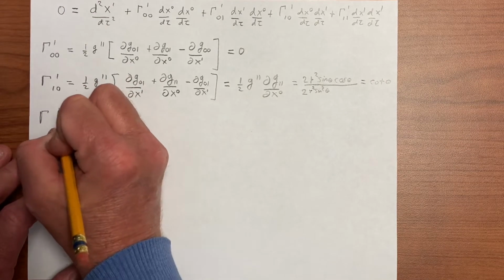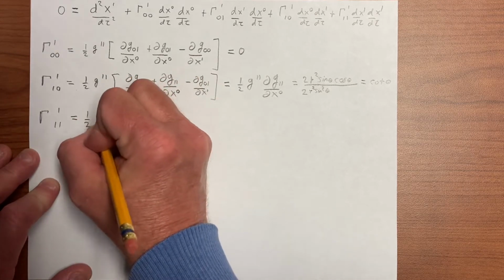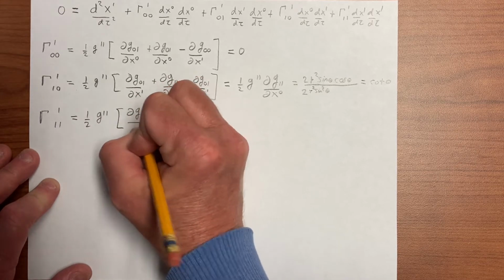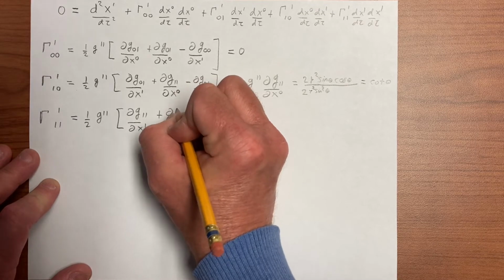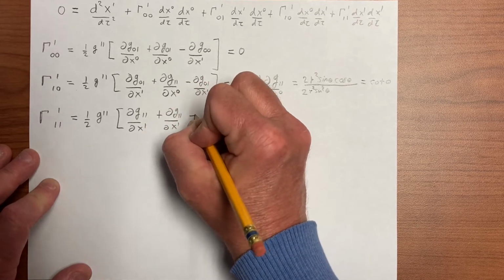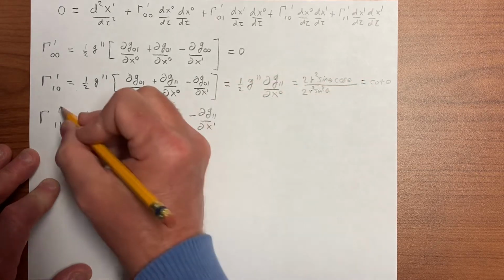So gamma 1, 1, 1, 1/2 g11 dg11 in x1 plus the same minus the same, because they're all ones here.